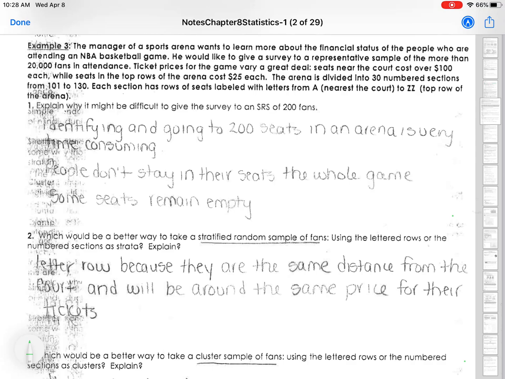And it sort of pertains to all of these questions 1, 2, and 3 below. So it says the manager of a sports arena wants to learn more about the financial status of the people who are attending an NBA basketball game. He'd like to give a survey to a representative sample of the more than 20,000 fans in attendance. Ticket prices for the game vary a great deal. Seats near the court cost $100 each, while seats at the top row cost $25.